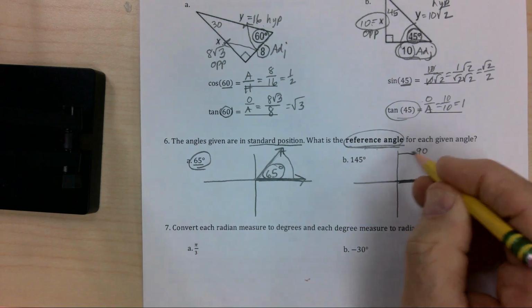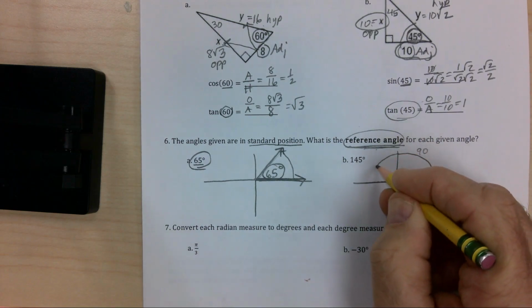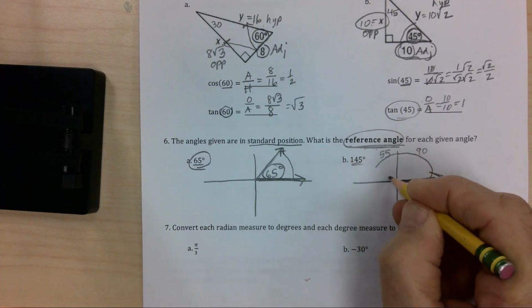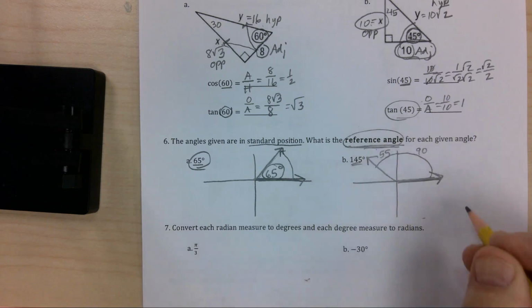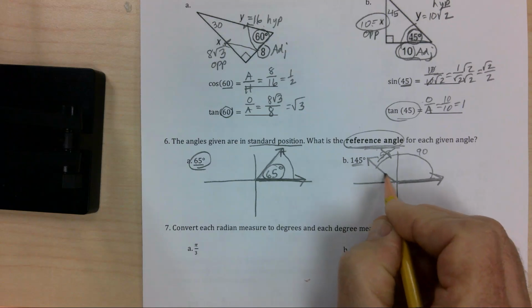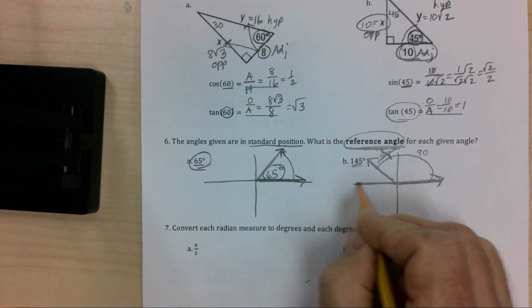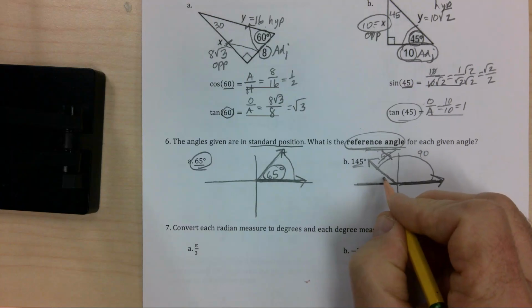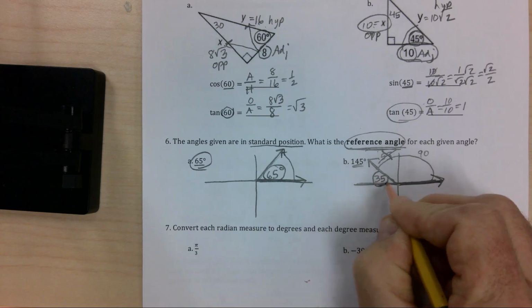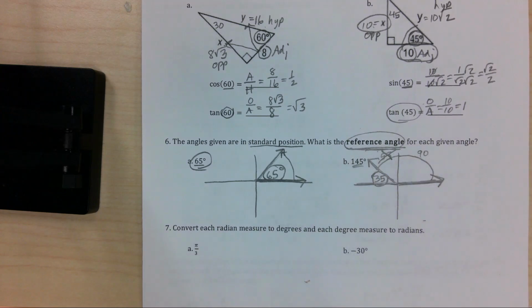90 plus 55 adds up to 145. So I'm going to stop right there. My drawing's not perfect. My reference angle is not this. It has to be sandwiched between the spinner and the x-axis. And that would leave us with 35. That's my reference angle by definition.